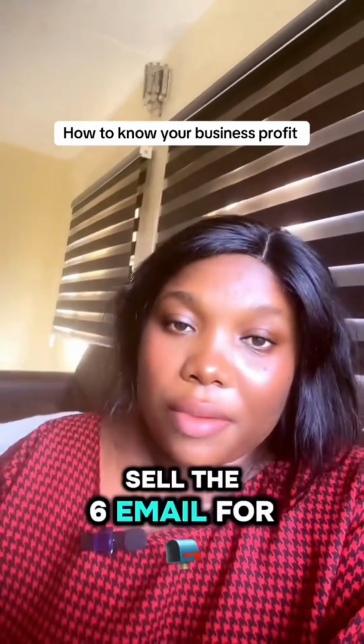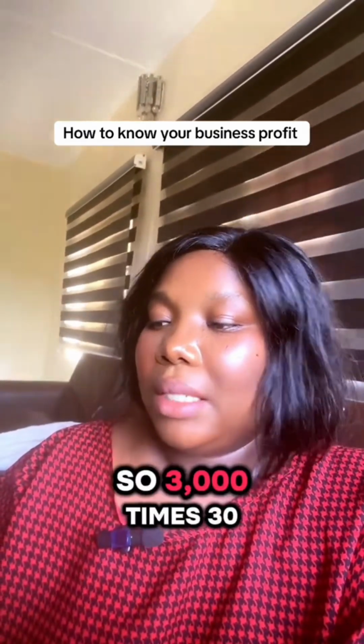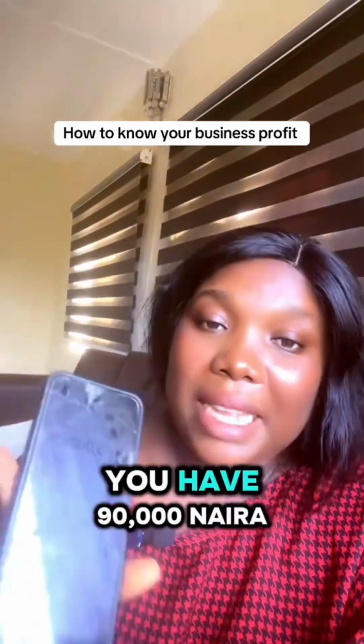Now the 6 ml, you have 30 pieces. So let's say you sell the 6 ml for 3,000 naira. It could be more, but let's just use 3,000 naira. So 3,000 times 30, you have 90,000 naira.